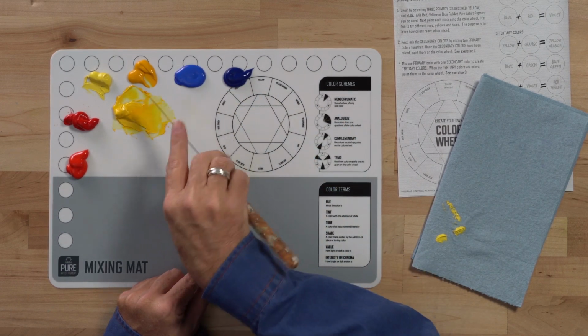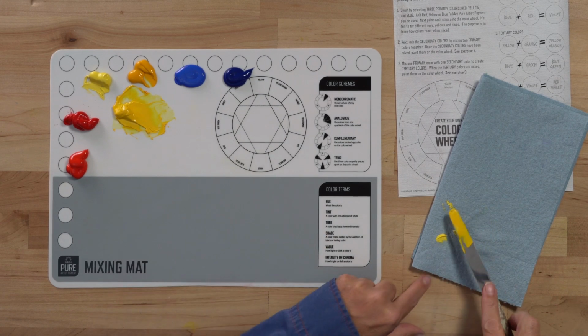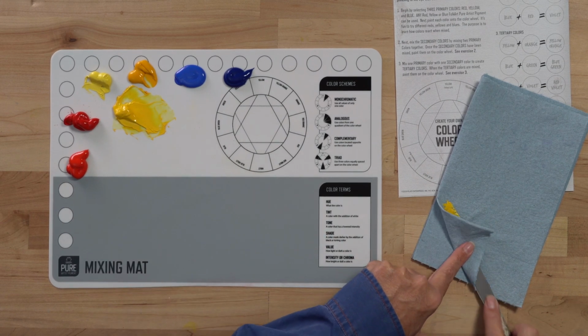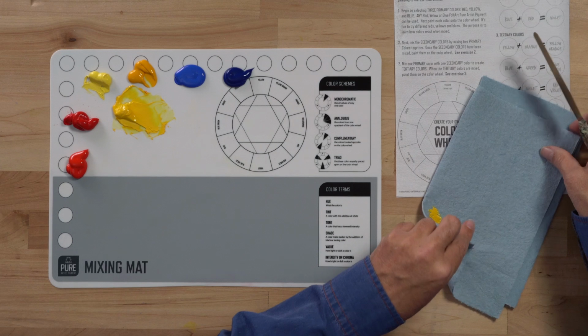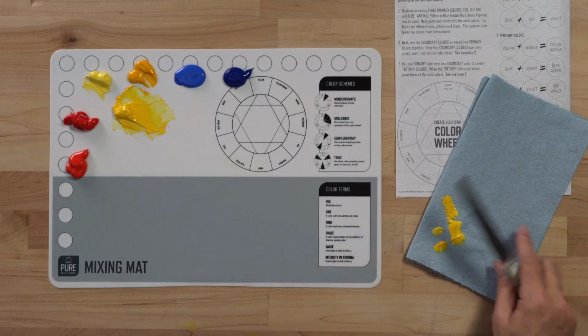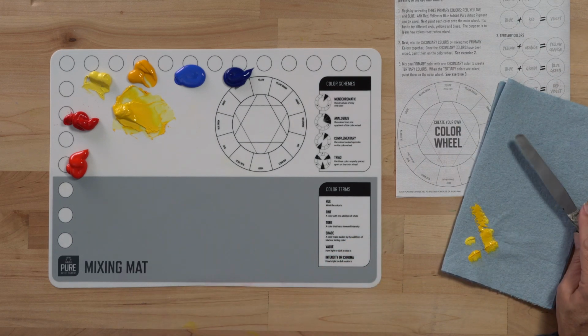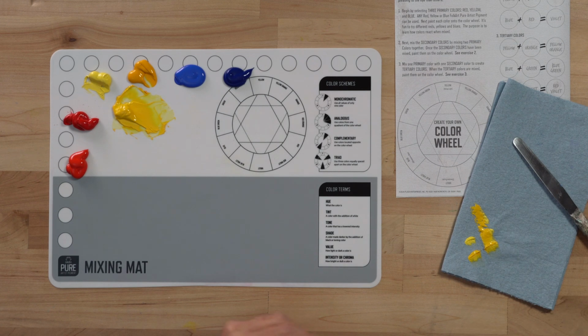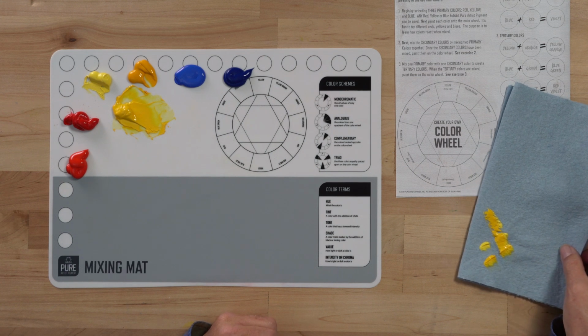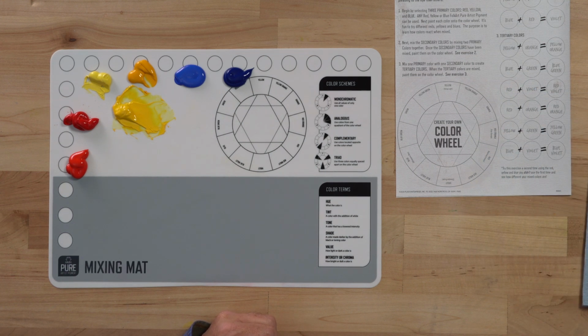Now, I want to bring something to your attention: there are lots and lots of color theory videos all over the internet, and every person that teaches a color theory video has valid points. Some people teach that red, yellow, and blue are not the traditional primary colors, that the only real primary colors are magenta, yellow, and cyan.